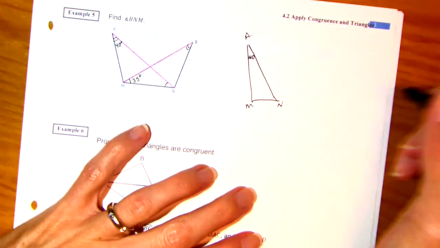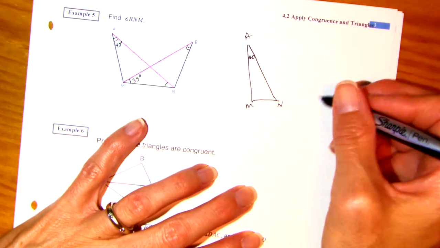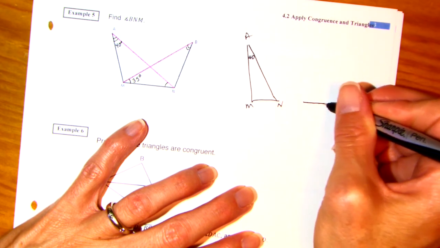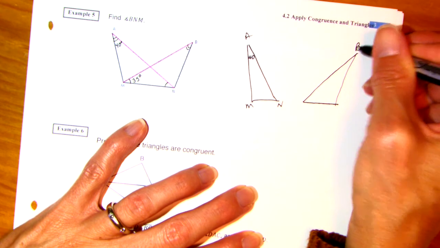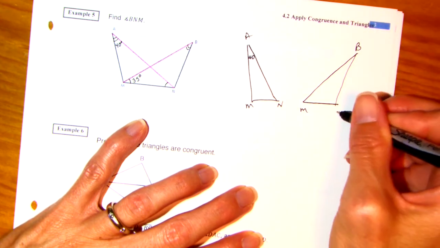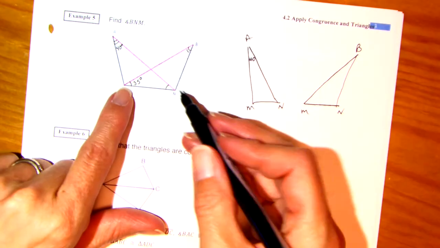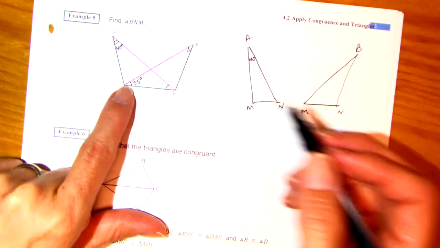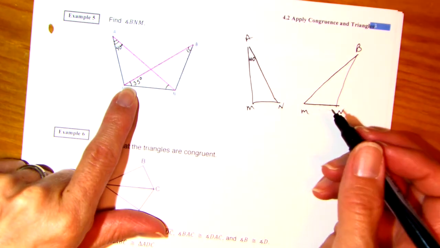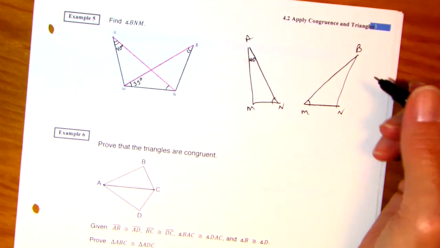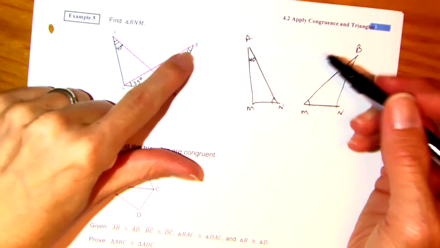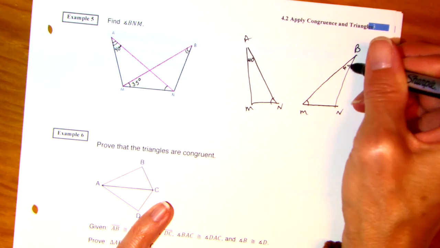And then I have B, M, N. Okay, so these 2 angles are going to be the same. So this little angle right here is going to be the same as this little angle. And this has 2 arcs, that has 2 arcs. So if that's 40, this is also 40.